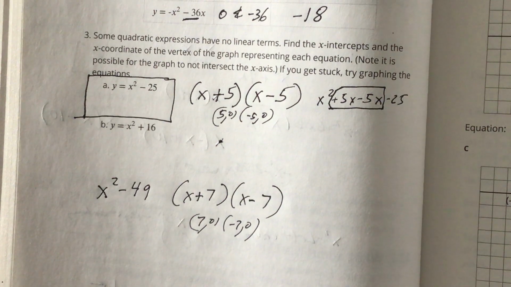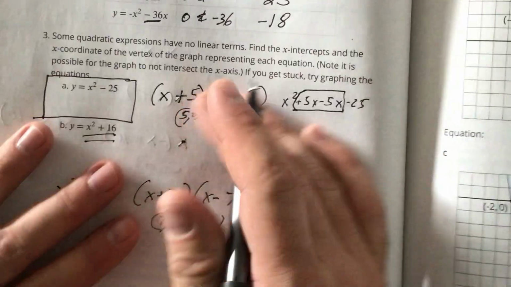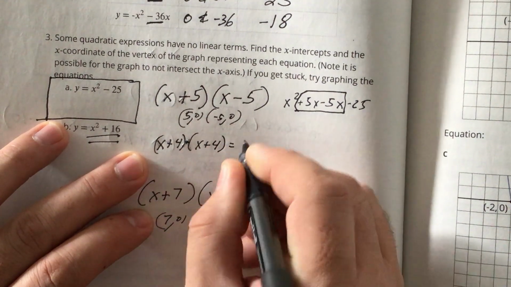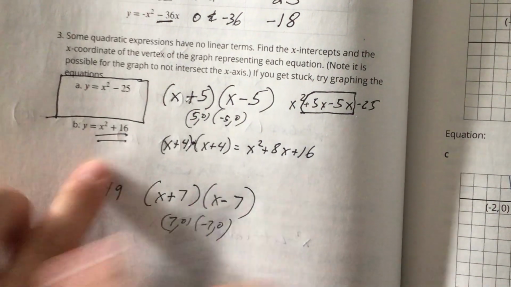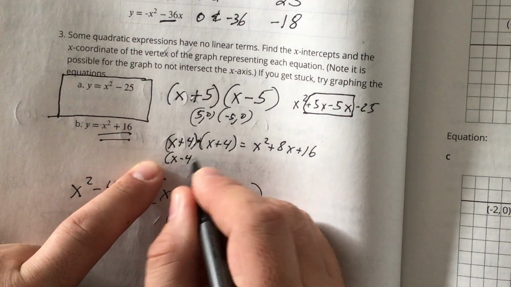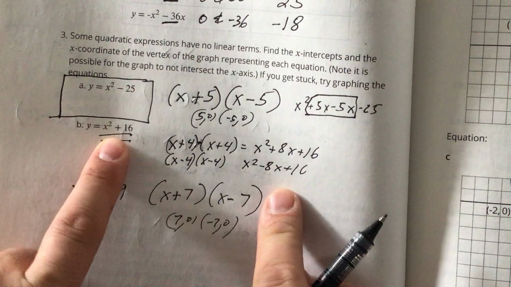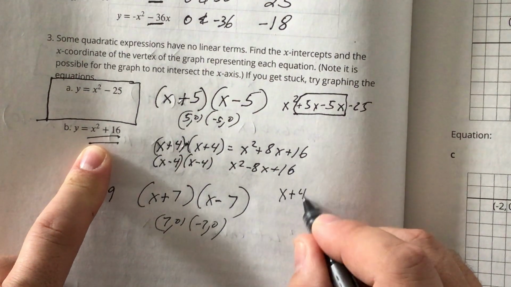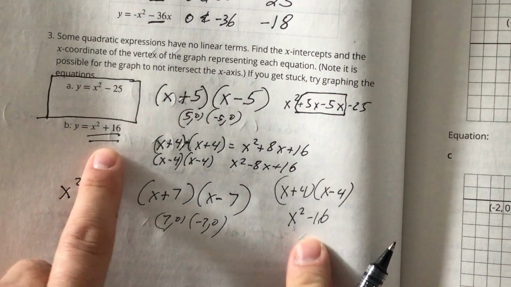Now here's a trick. If it's a plus, some people think, well, it's just x plus 4 and x plus 4. If you do that, you get a middle term. That's not the same. Then they'll say, how about x minus 4? Then you get x squared minus 8x plus 16. That's not the same. Well, how about one of each, Mr. Milbrandt, like we did before? Then you're going to get x squared minus 16. That's not the same.